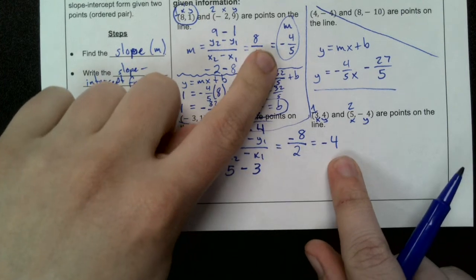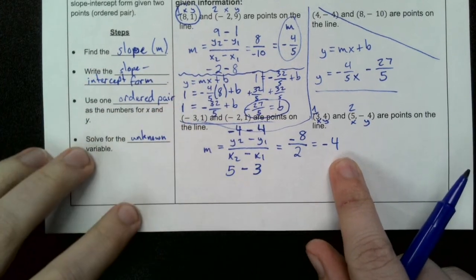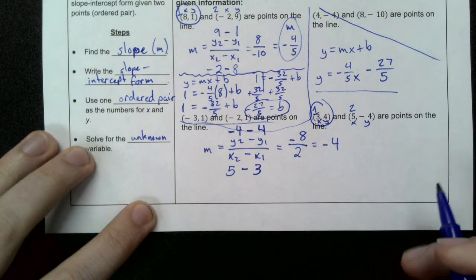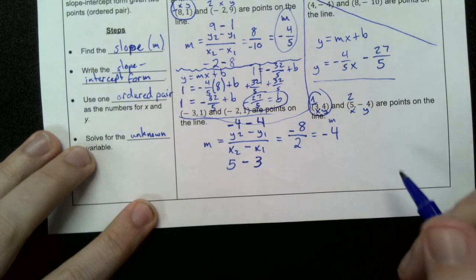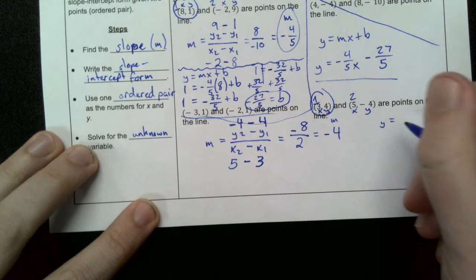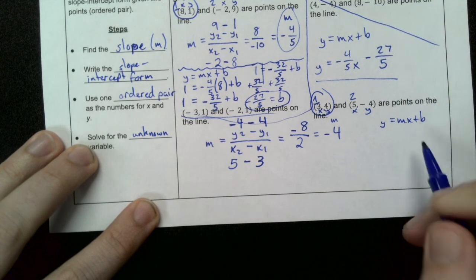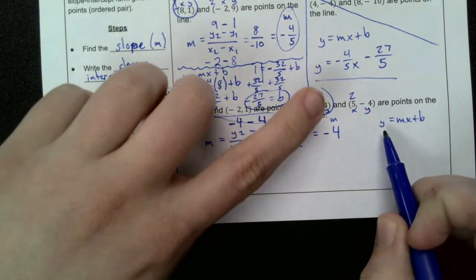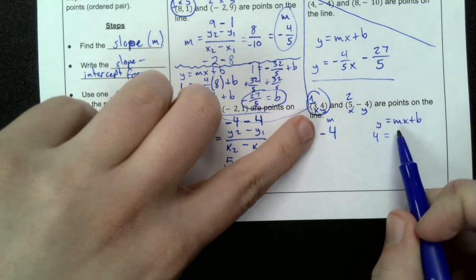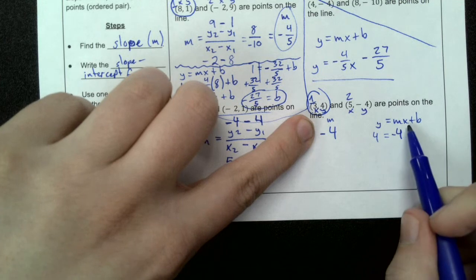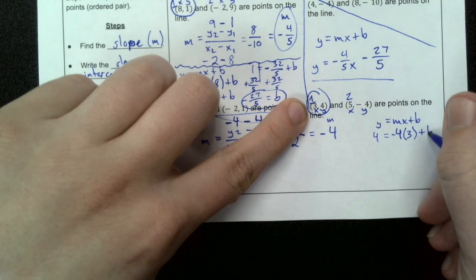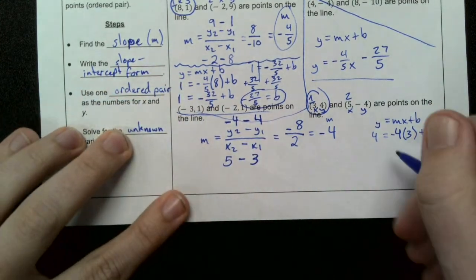So we found our slope. Next we need to find the y-intercept. So pick either one of these. I'm going to use this one because they're both positive. Just positive numbers are better. So here's your m. So slope-intercept form, y equals mx plus b. This y comes from this ordered pair. This slope comes from what we just found. This x comes from the ordered pair that we chose, plus b. Yeah, this one's going to turn out a lot nicer.